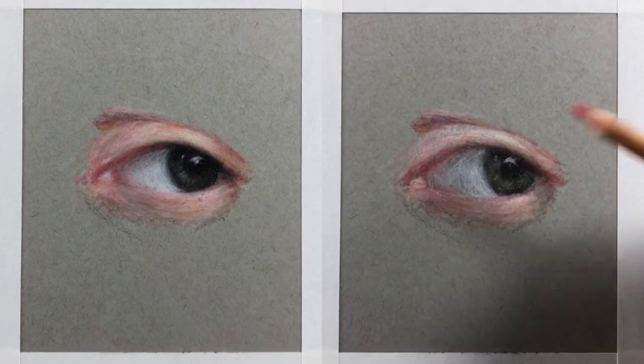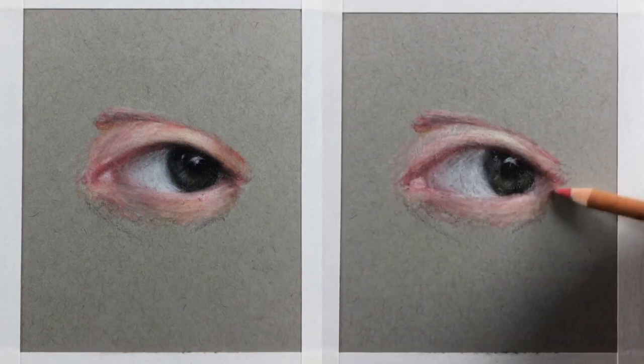These pencils really layer so nicely on top of each other. It's a pleasure. I love this technique.